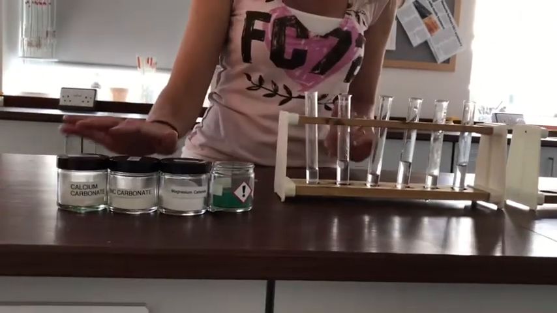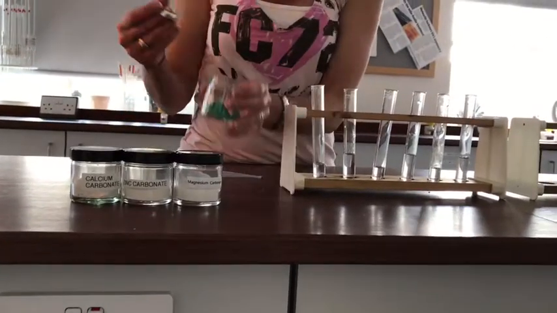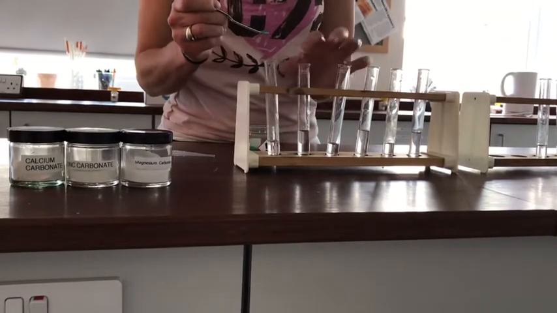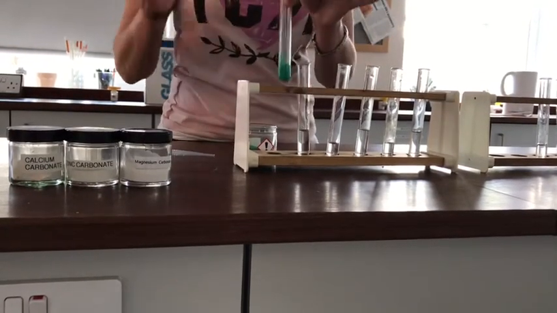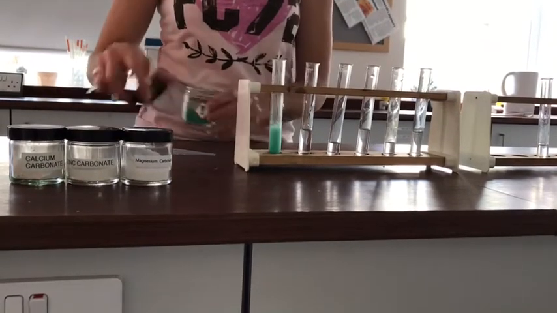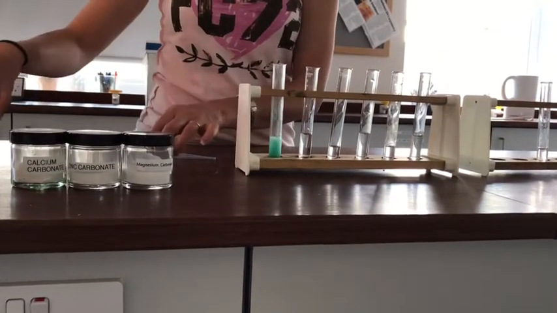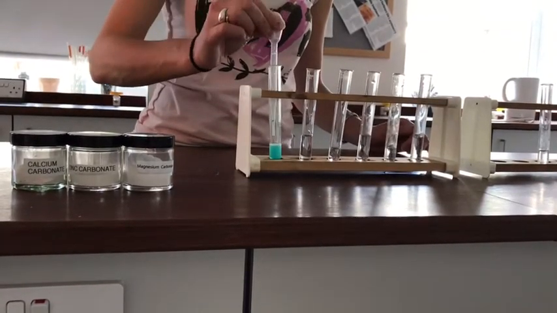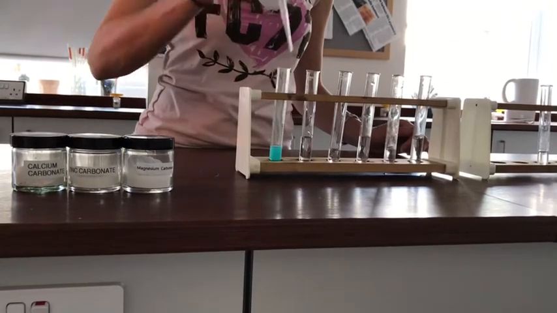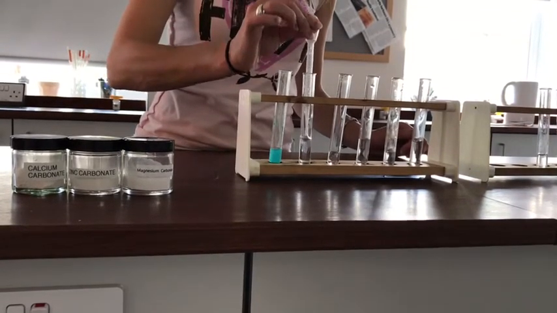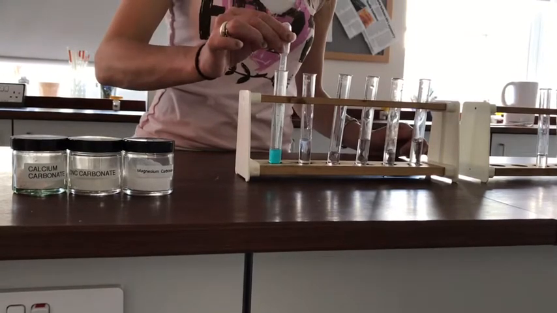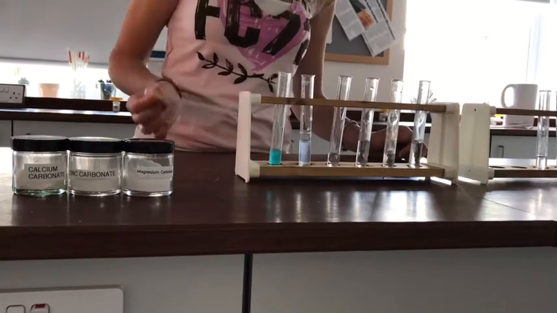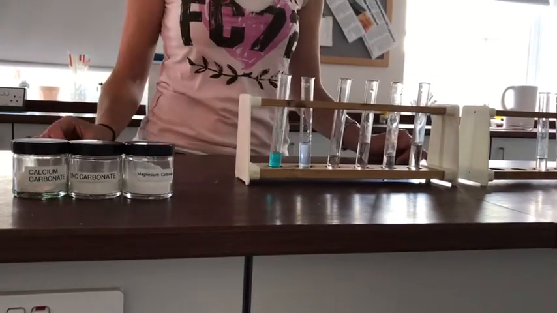I'm going to systematically test each of these different carbonates. So the first one up is copper carbonate, and the acid I'm using for all of these is hydrochloric acid. So in we go, and sure enough it's fizzing away. Just let that settle down a little bit. And I should be able to collect some CO2. I think we can see that lime water has gone cloudy. Let's test the next one.